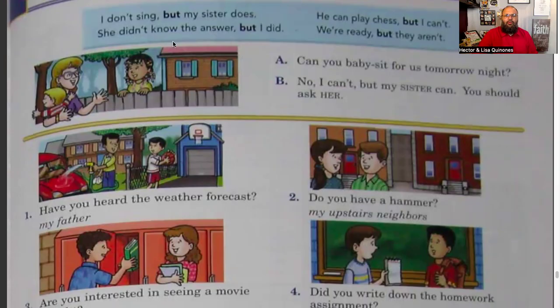Y ahí es cuando el verbo did se traduce un poco diferente. You translate it slightly different in Spanish.